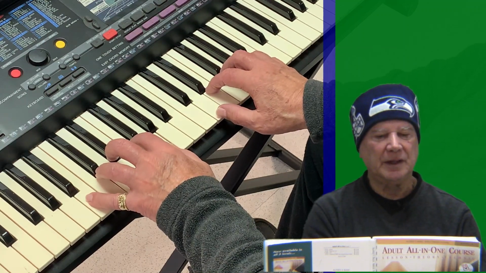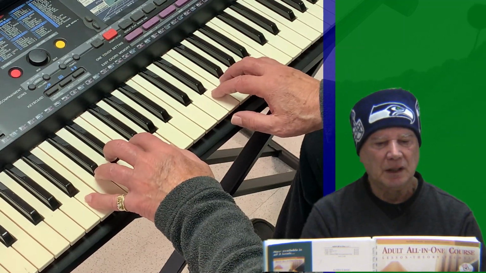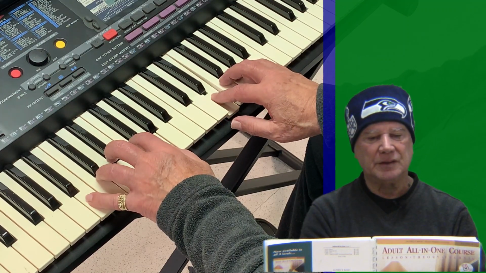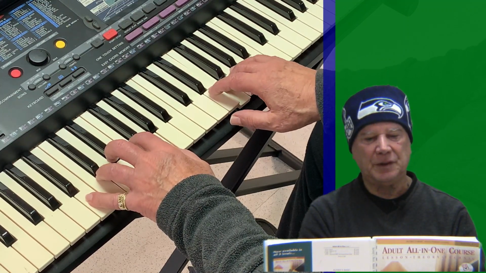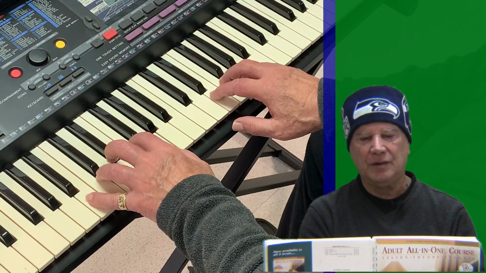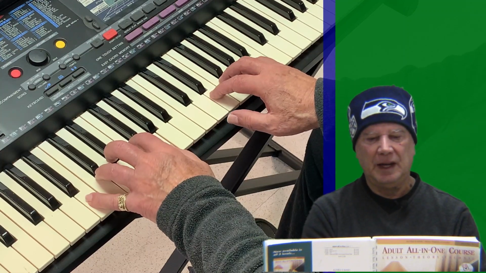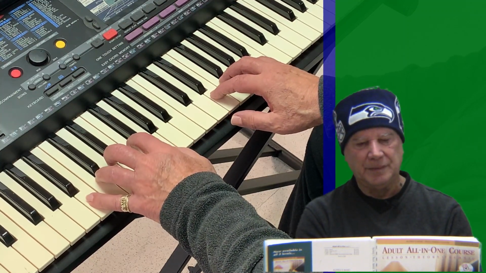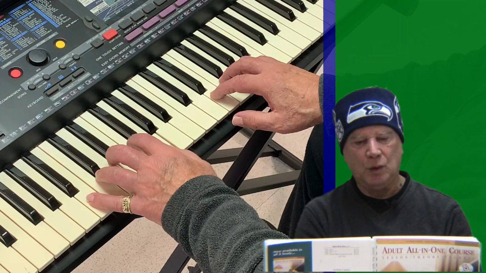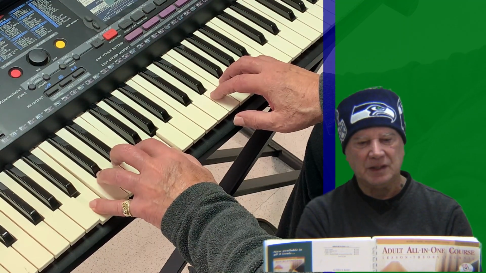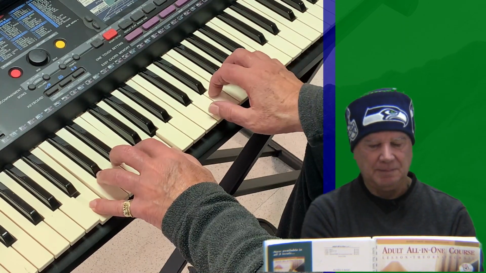Okay, let's go back to the fingering in the second measure. So you've got E with your second finger, and then F with your third, and G with the 4th. Okay, just like you began. And then when you go from fingering 1, 2, 5, that's G, F, B.